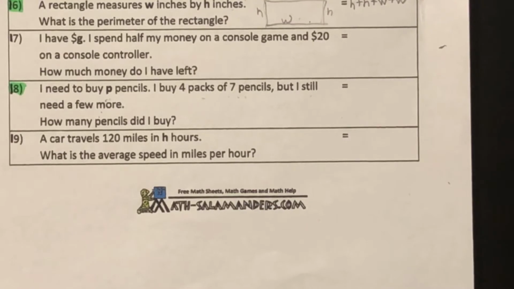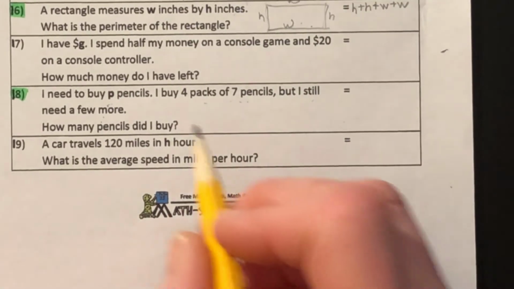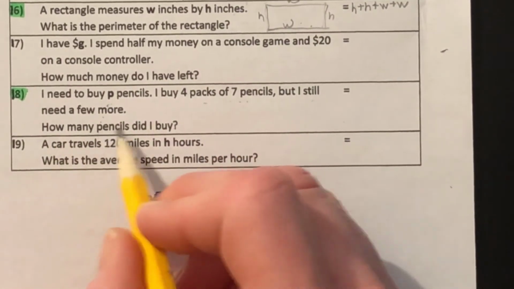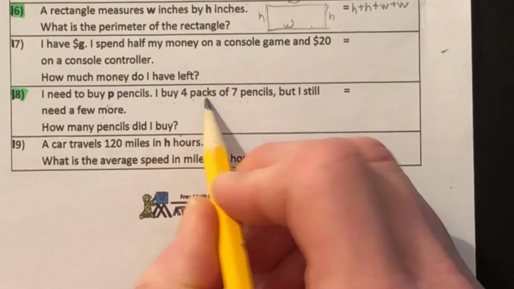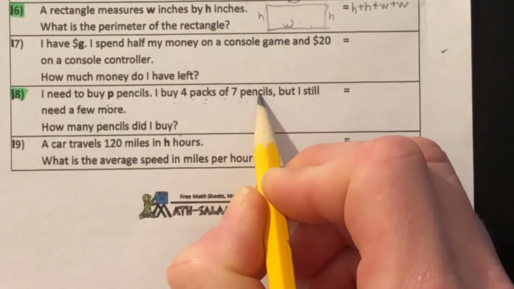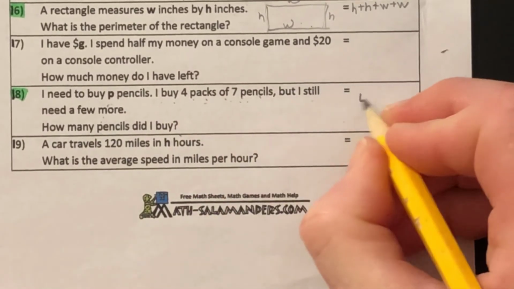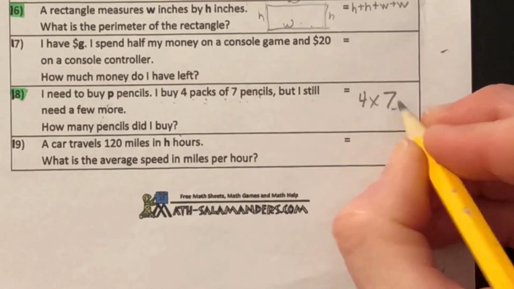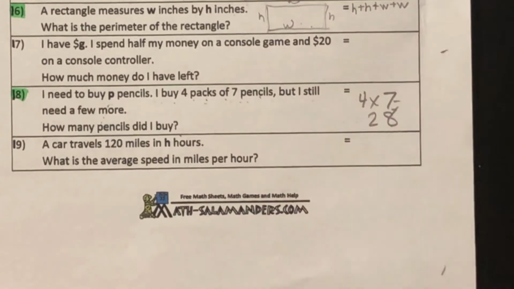How many pencils did I buy? Well, I can solve that. Maybe it should say how many pencils did I need to buy. But the question is, how many pencils did I buy? I buy 4 packs of 7 pencils. Well, this is simply 4 times 7 equals 28.